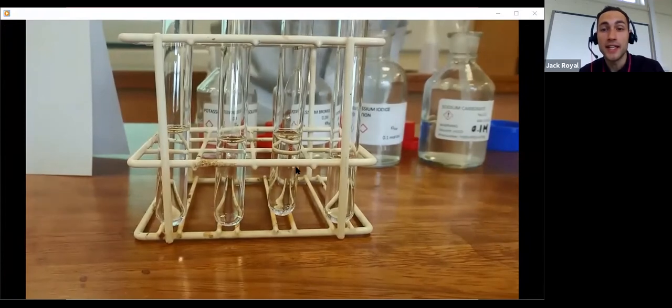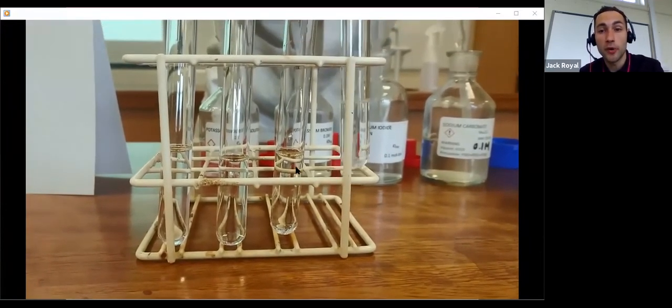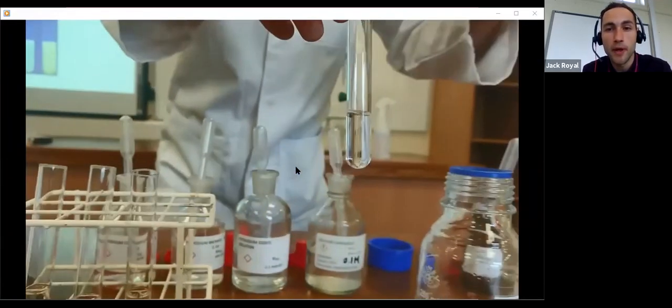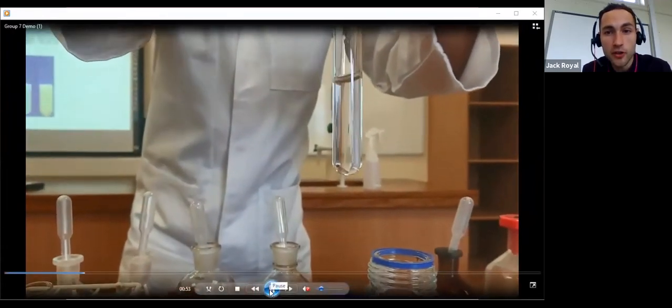I'm now going to add the acid to the sodium carbonate, which I'm just holding up here. Acid plus carbonate should form effervescence. Now this isn't the best quality, you can't see that many bubbles. So effervescence means fizzing.